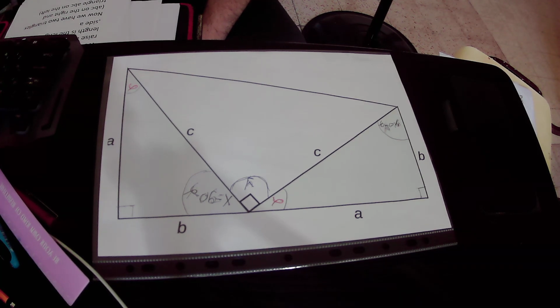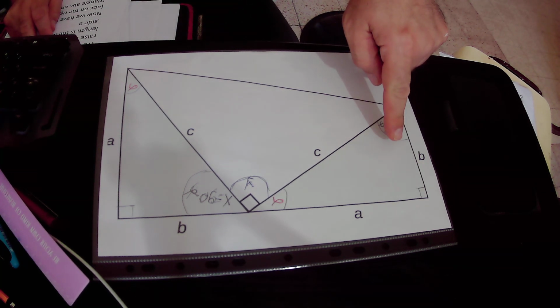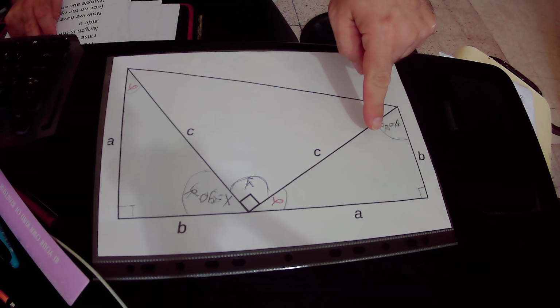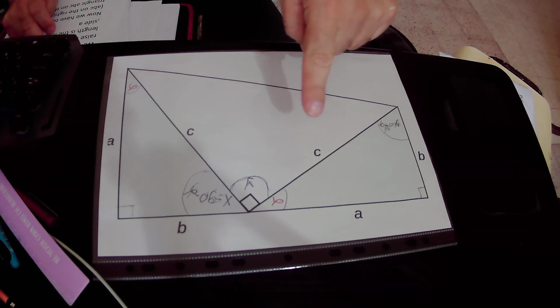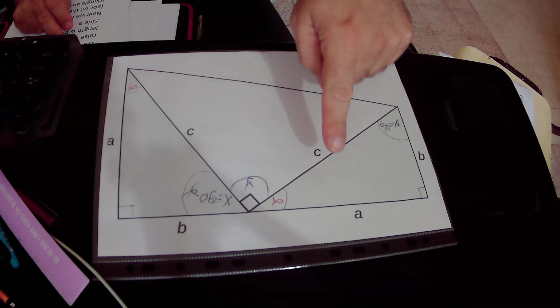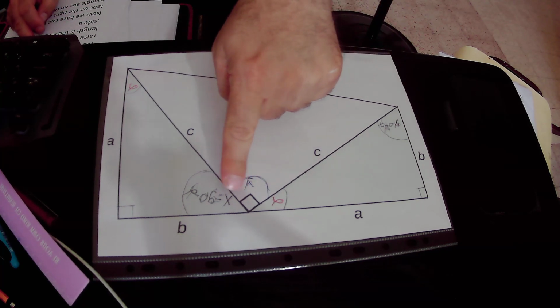Now, a copy of this right-angled triangle was built along the length of side A.